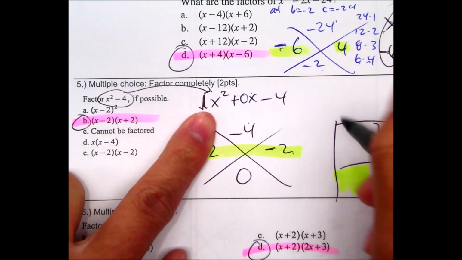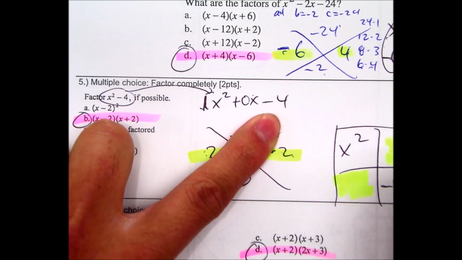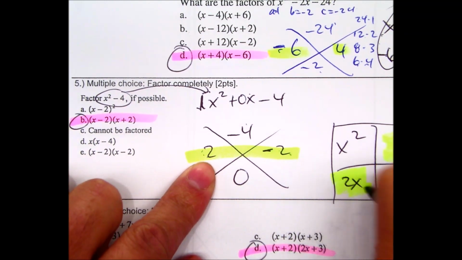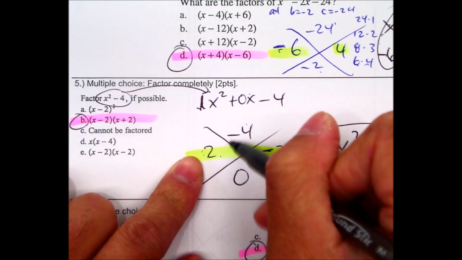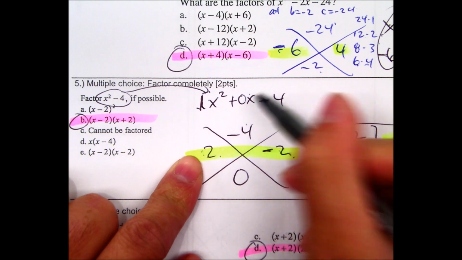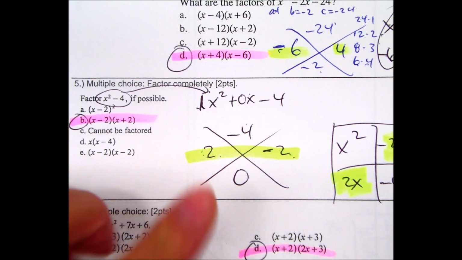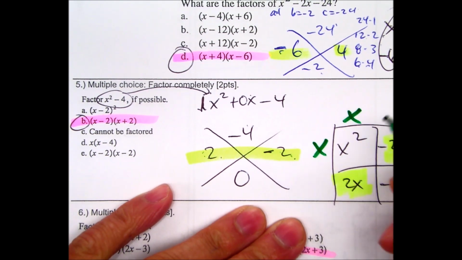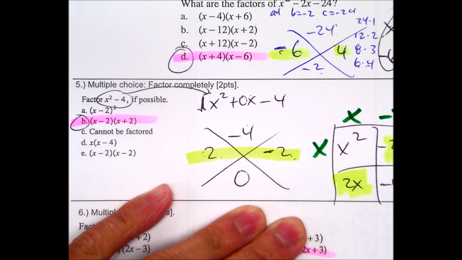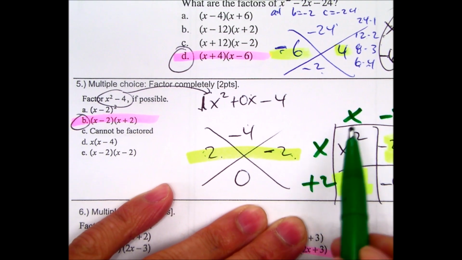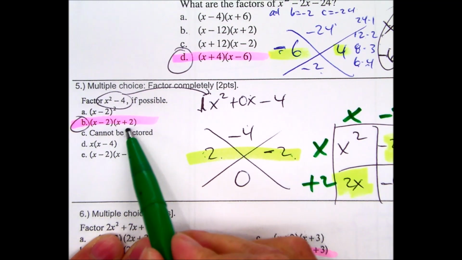So I'm going to have x squared, last term, negative 4. Here, this is splitting. Basically, this is 2x, and negative 2x splits the 0. And then there, I'm just going back and figuring out which ones. So that'll be x times x. This will be a negative 2, and this will be a positive 2. So your answer is x minus 2, x plus 2.